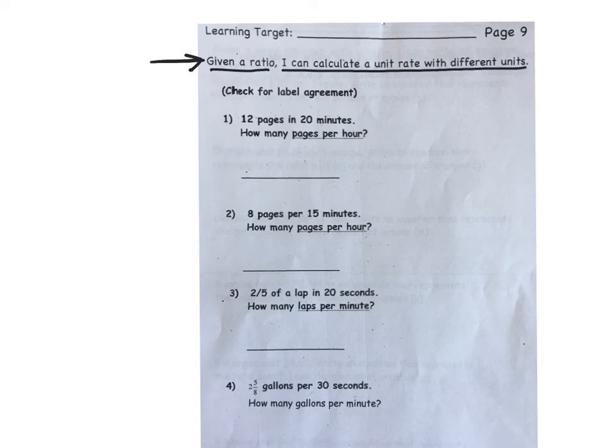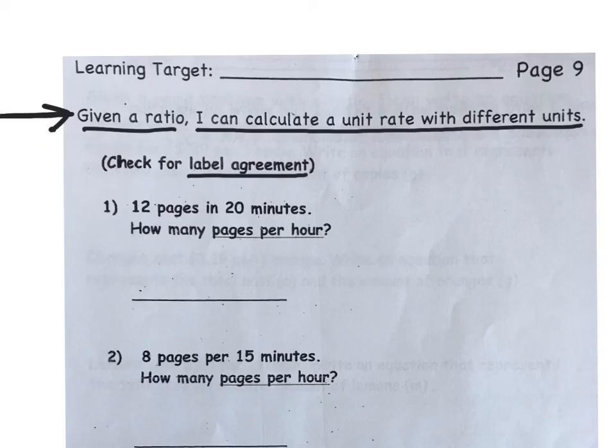On this page, we're going to be very careful to check for label agreement. And if we don't have label agreement, it's our job to make adjustments. Let's take a closer look at the problems we've been given.